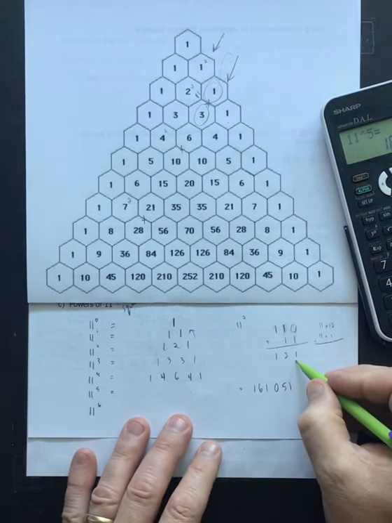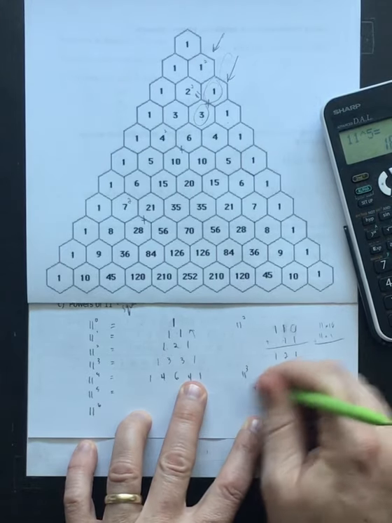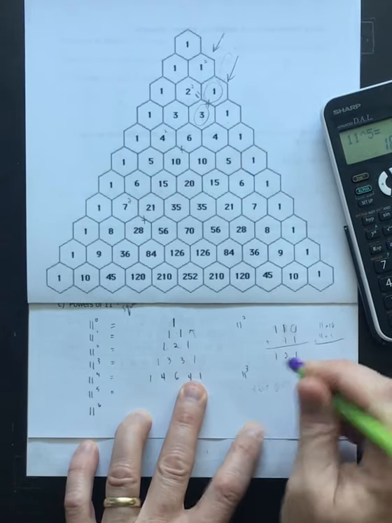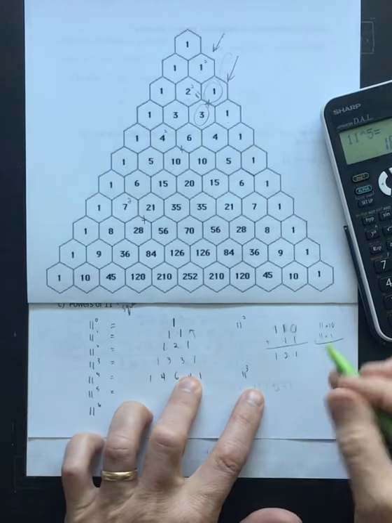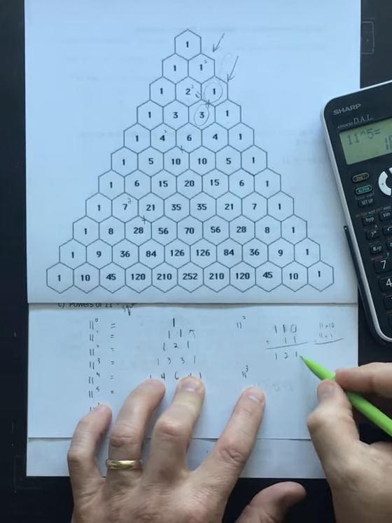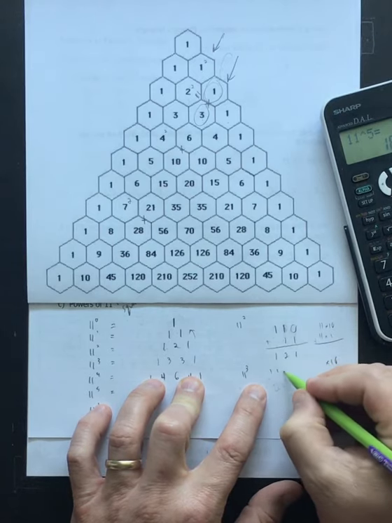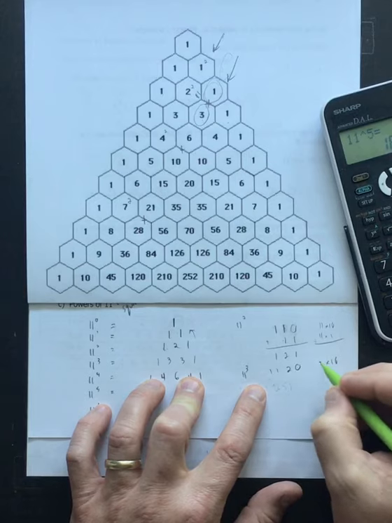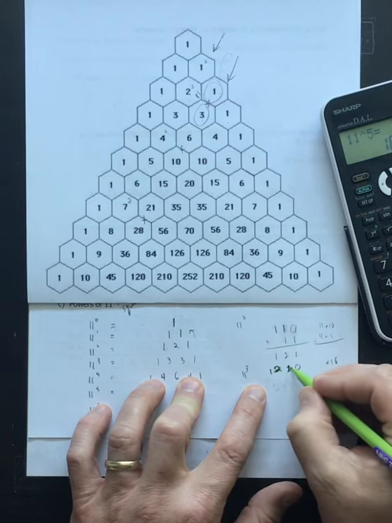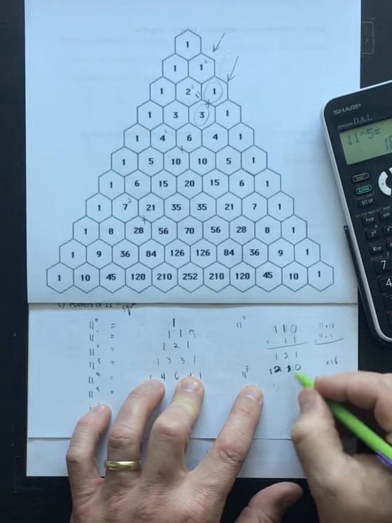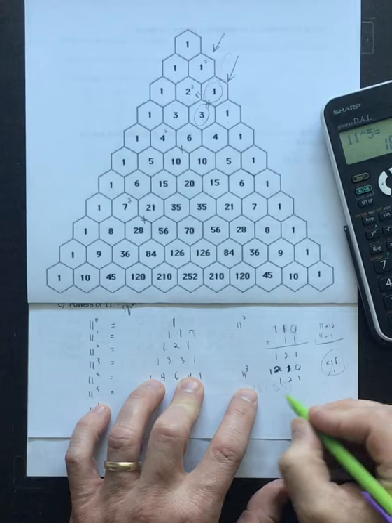Well, if I want to do 11 cubed, let me get this out of the way for now.